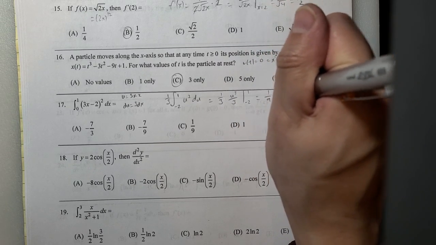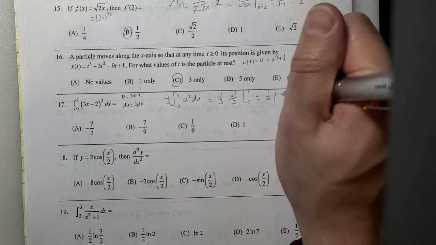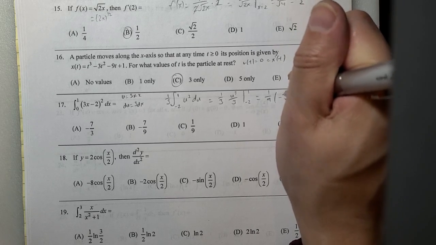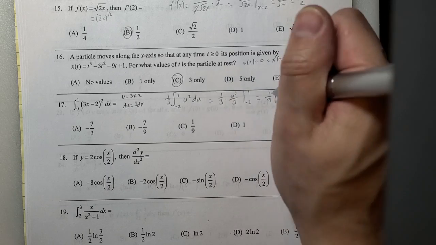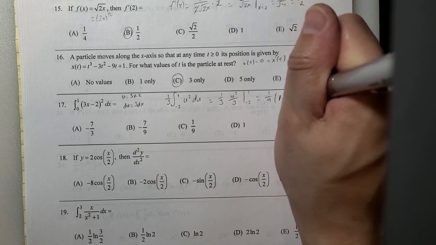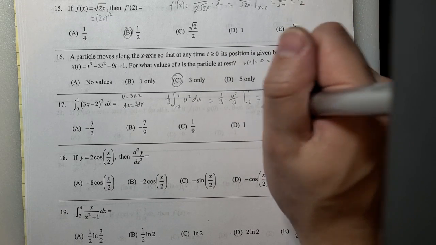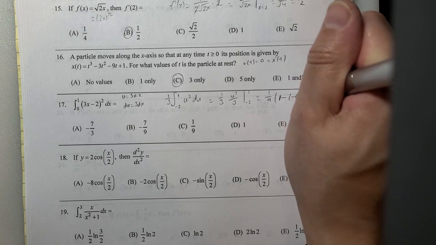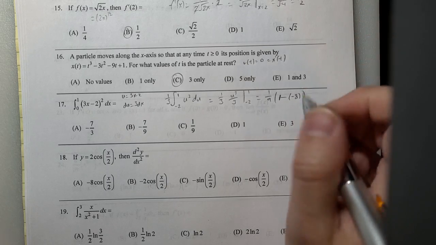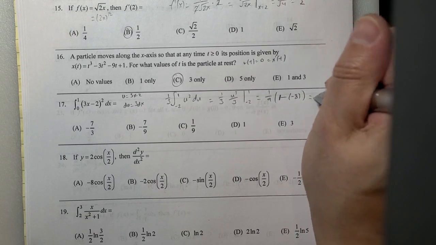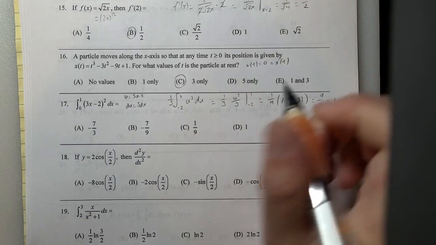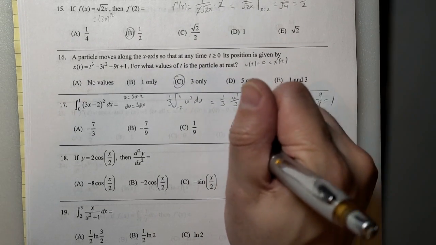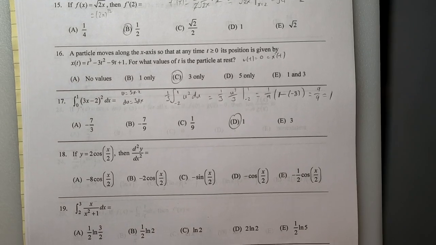That's a ninth of negative 2 cubed. We plug in the upper limit first, so that'll just be 1. That's easy. Minus, we plug in the lower limit, that is negative 2 cubed, which would be negative 8. So this is just 9 over 9, which is 1. Did I do this right? I did. 17D. About 72% of people got this right.